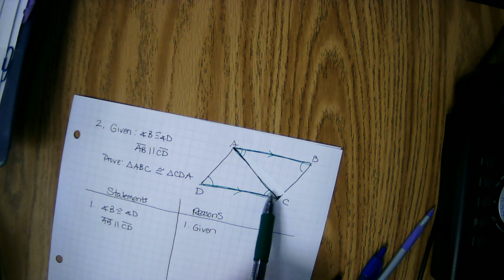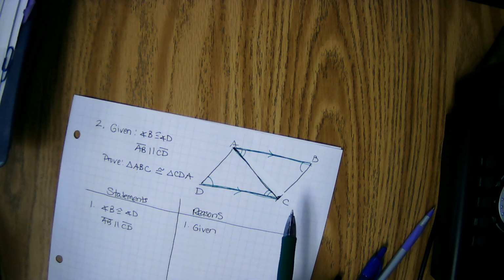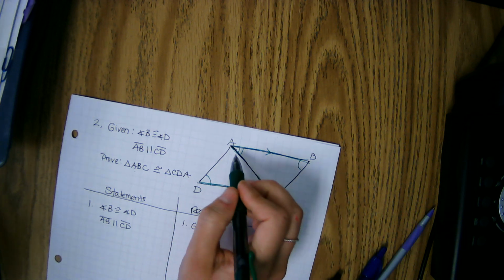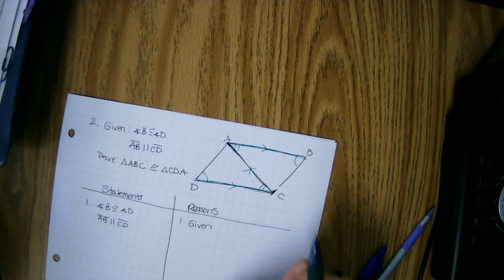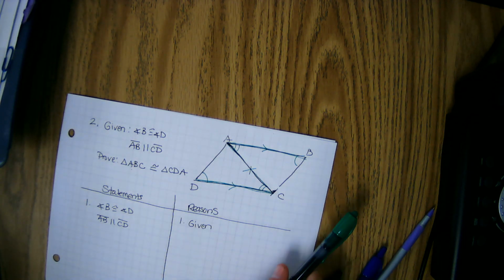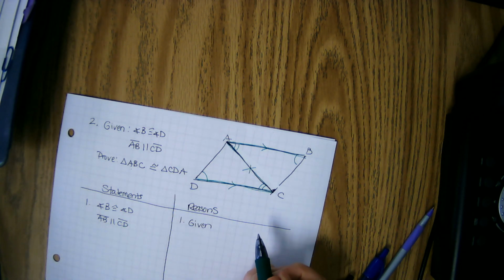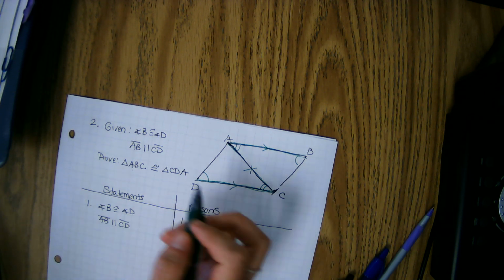So now I have two pairs of angles in each triangle, but I need 3 parts. So what am I missing? Well, I see that these two triangles share a side at segment AC, so I can mark that with an X. Now it looks like I have enough to get these two triangles congruent. So I did this in 4 steps. I would pause the video here, see if you can write it out on your own.